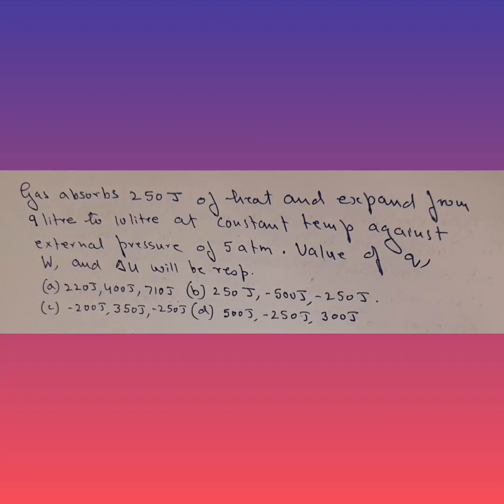Okay, let's understand how we sort out this numerical. A gas absorbs 250 joules of heat and expands from 9 liter to 10 liter at constant temperature against an external pressure of 5 atmosphere. The values of Q, W and del U will be respectively these.